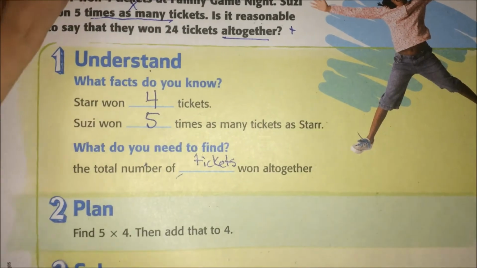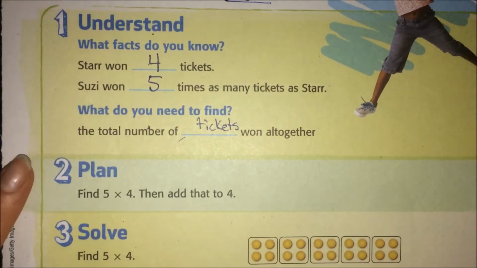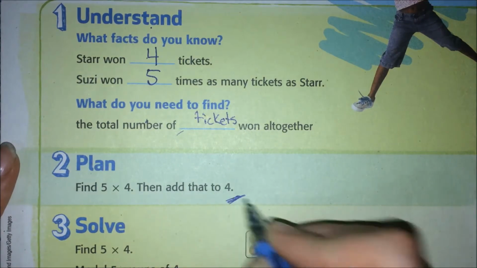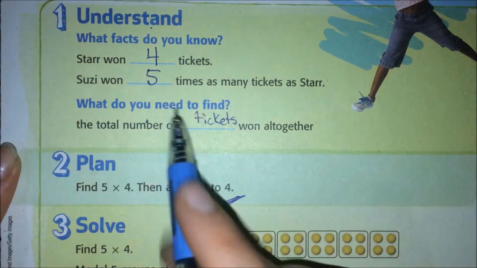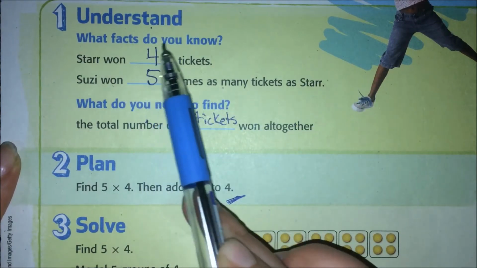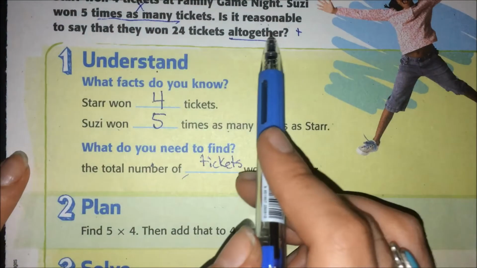Okay, now we need a plan. We're going to multiply 5 times 4. And then, of course, we have to add 4. Why? Because we have to find out how many Susie won, 5 times as many, and then how much Star won. So that's where the adding comes in.